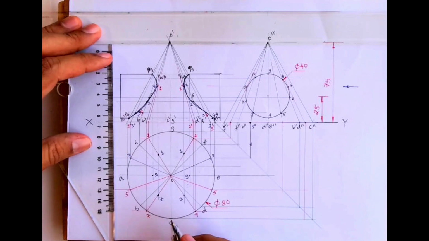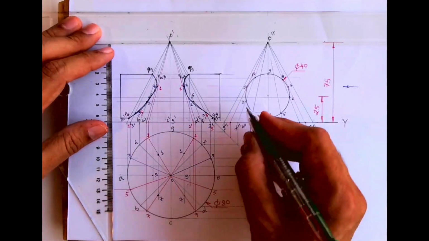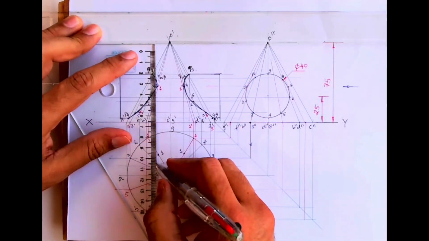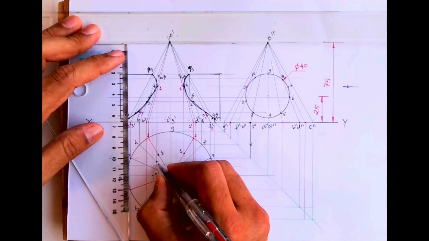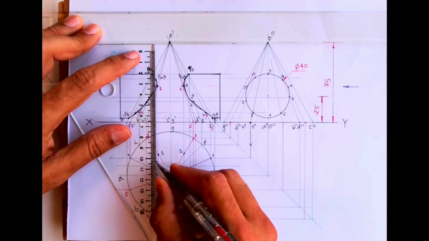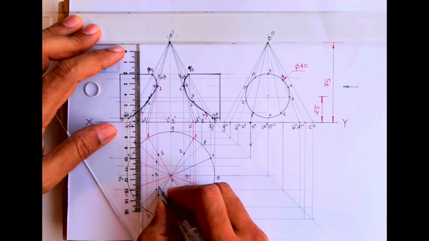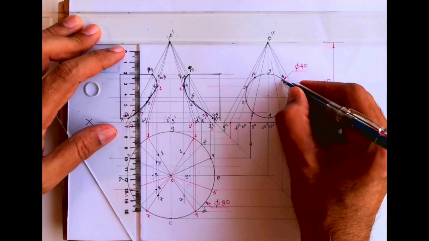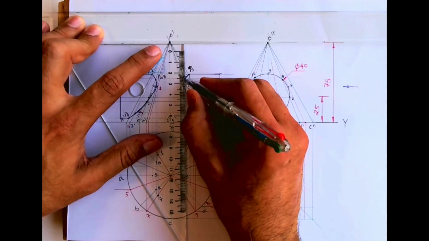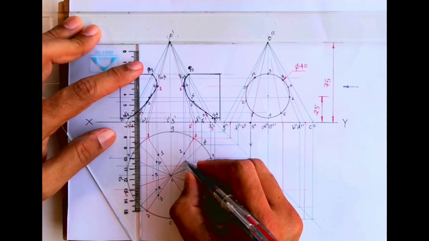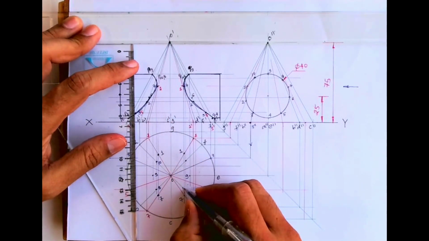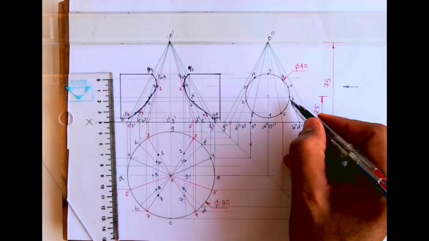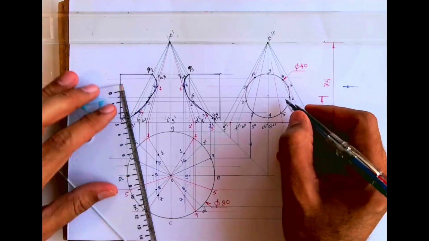Then this point number 10. Point number 10 is on FH. It will be on both the sides, right? So 10 and 8. It will be on F and D.